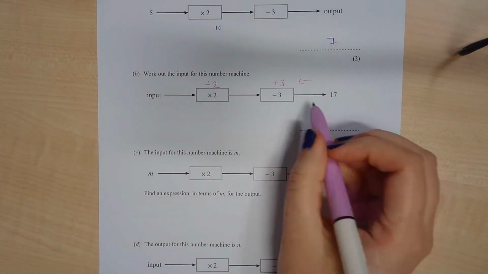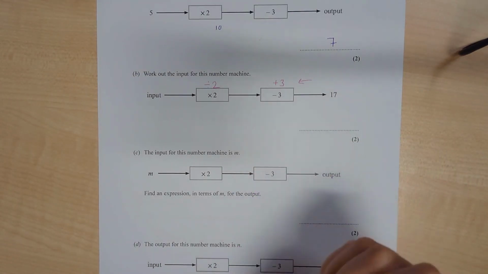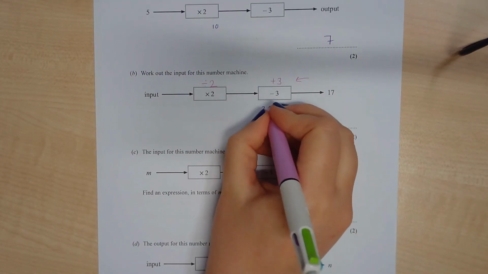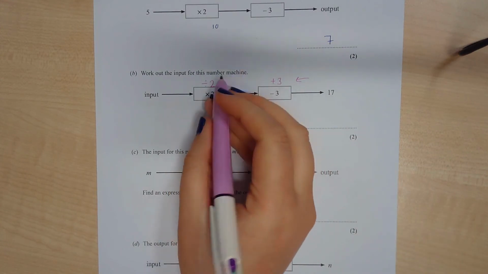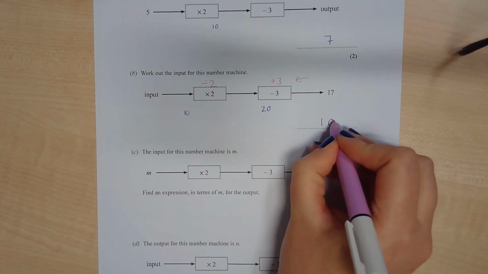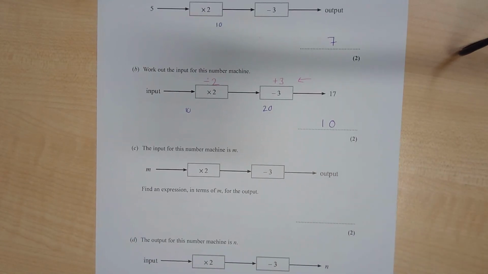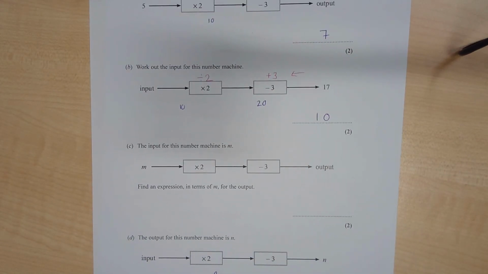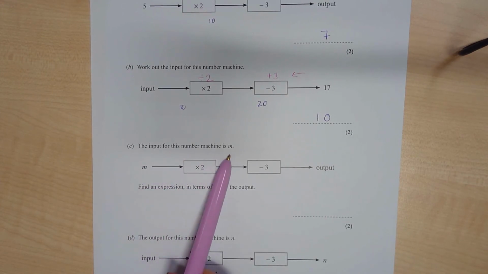So I start with 17, I add 3, that gives me 20. And then I divide by 2, which gives me 10. So my final answer is 10. The input for the number machine is m.